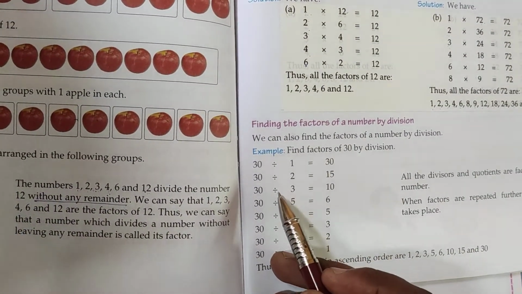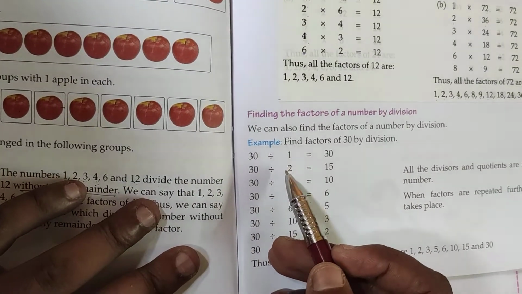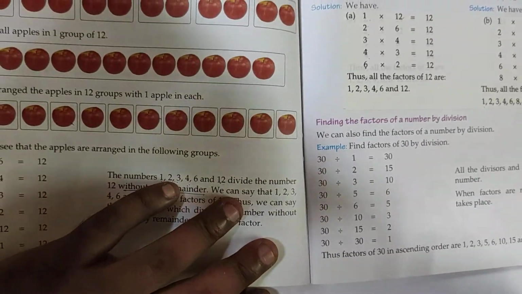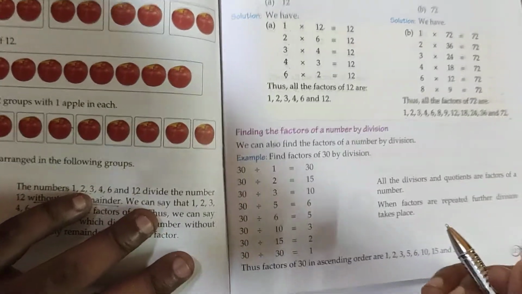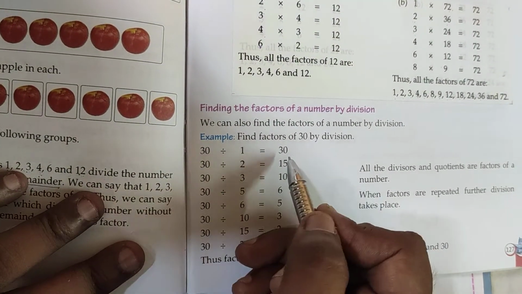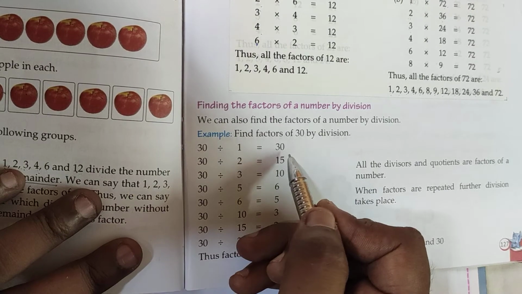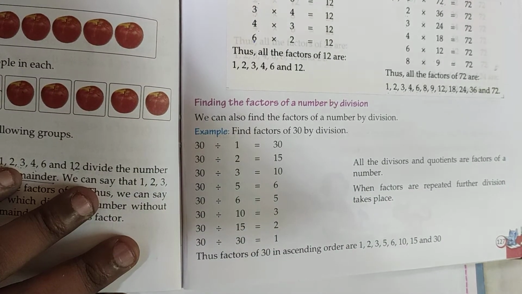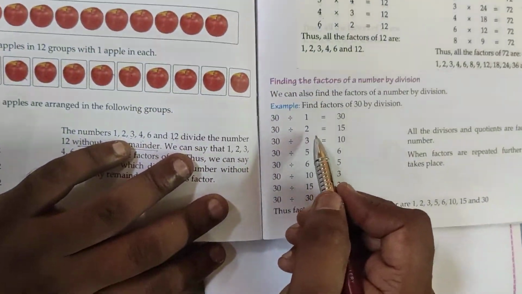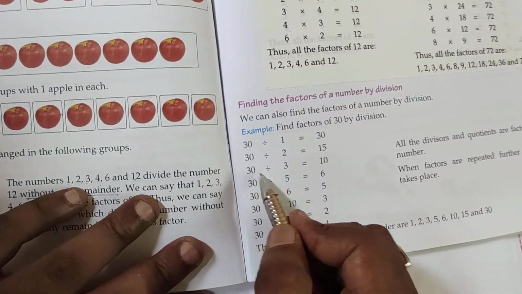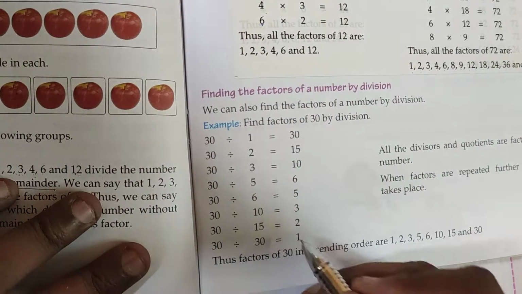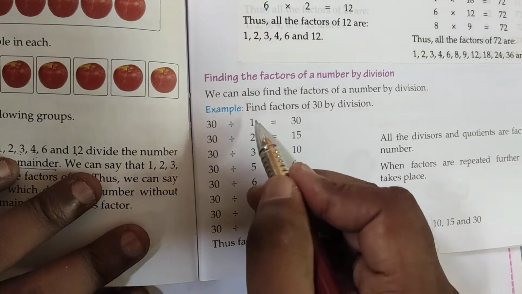Now here some examples are given. These examples are of finding a factor by the division method. So now we are moving into the division method. In the division method we are seeing that 30 divided by 1 comes 30, leaving a remainder 0. 30 divided by 2 becomes 15. 30 divided by 3 becomes 10. So ultimately what we can see is that the remainder is 0. If the remainder is 0, we will say that this is a factor.